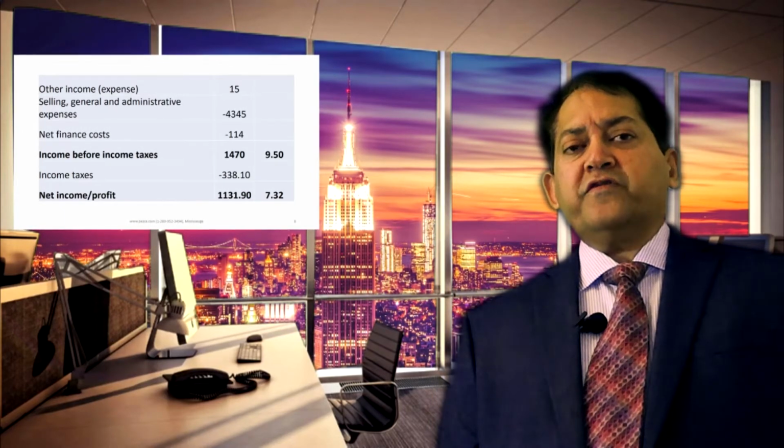That is $338.10 million in this case. And finally, we have the bottom line, that is the net income or profit for the fiscal period. And this figure is $1131.9 million. And this is approximately 7.32% of total revenues generated, including other income. So this is how we determine the performance of an entity in terms of its profitability.